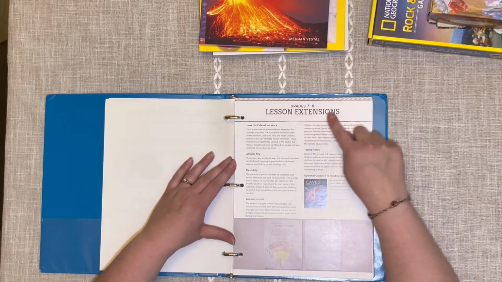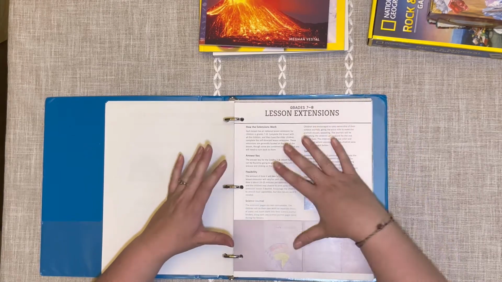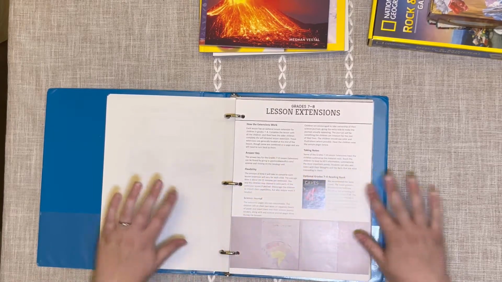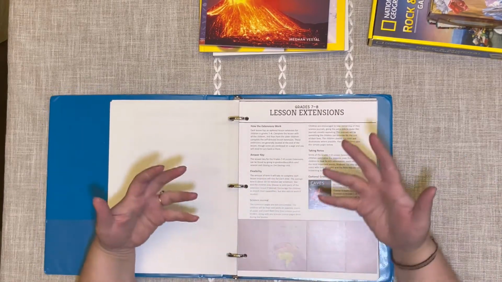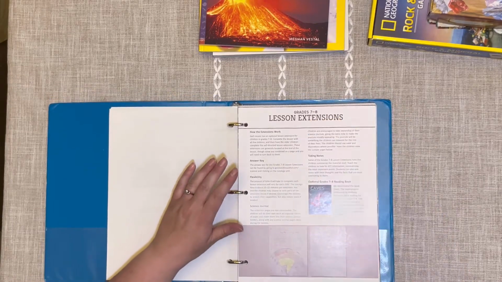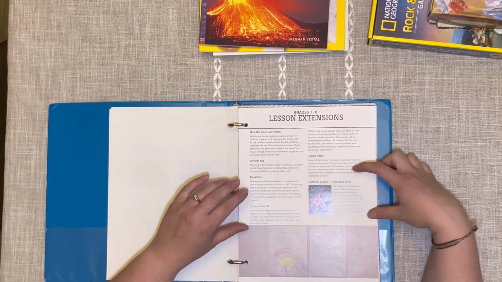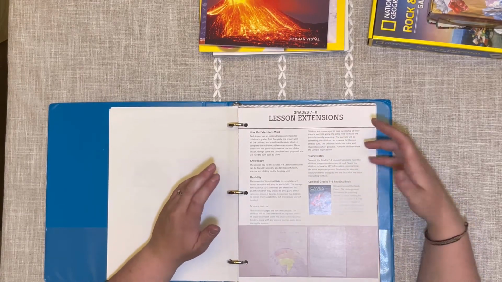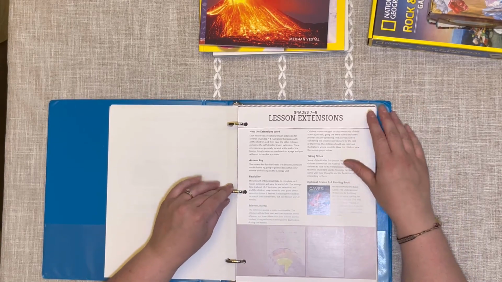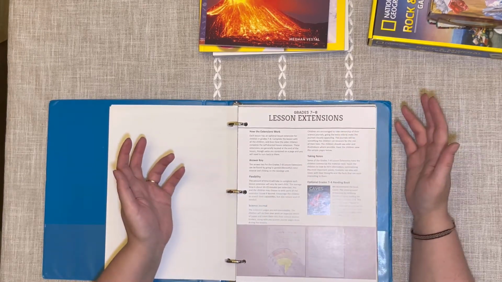So this talks about grades 7 to 8 lesson extensions. We will be using this very extensively, and then even extending these actually to be more on a high school level. But this is how their lesson extensions work. Each lesson has an optional little section that is for grades 7 to 8. And so if you have older kids, you can choose to do that.